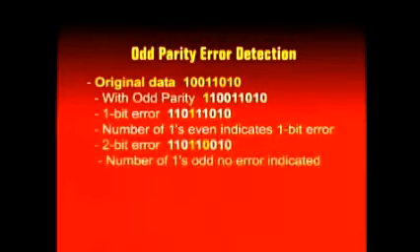Now let us consider that a 2-bit error occurs. So we send the original message with the odd parity bit, 1100 11010. Let's suppose the 2 bits which have been underlined change. What do you get at the receiver end? The total number of ones is still odd. So have we detected an error? No. So if a 2-bit error occurs, we are not able to detect an error.